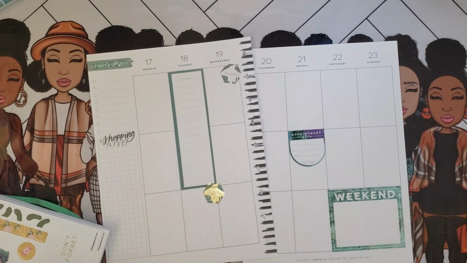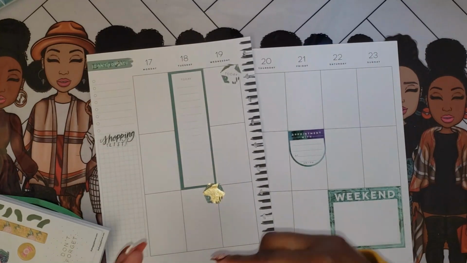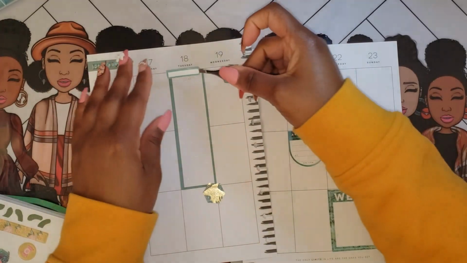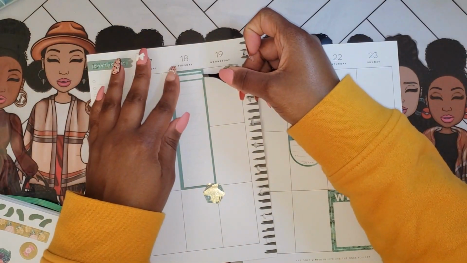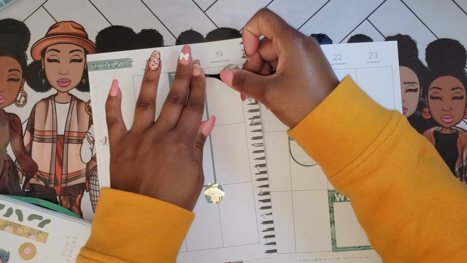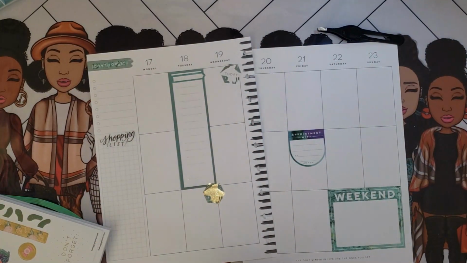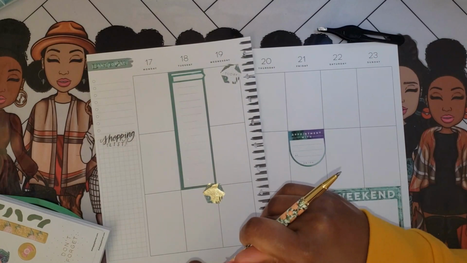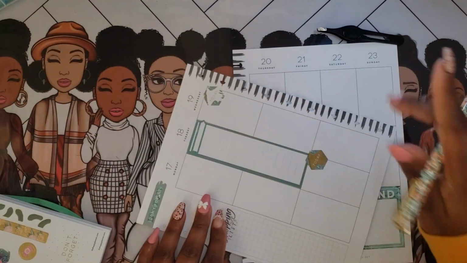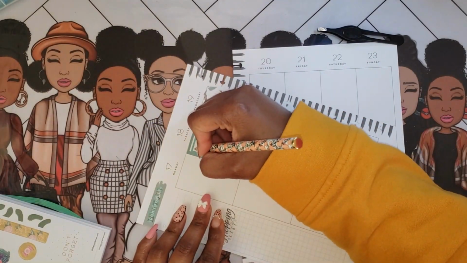And just because I don't want to hunt for one, you can take a header, cover it up, and then take a handy dandy pen and easily write on there this week. I'm going to try to be neat.